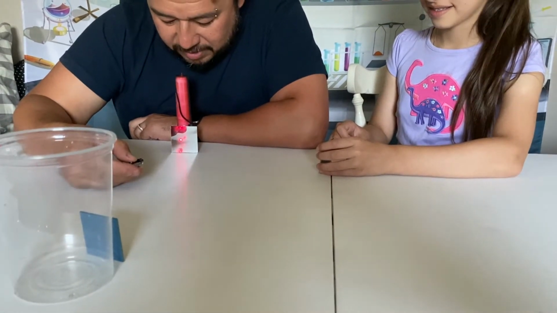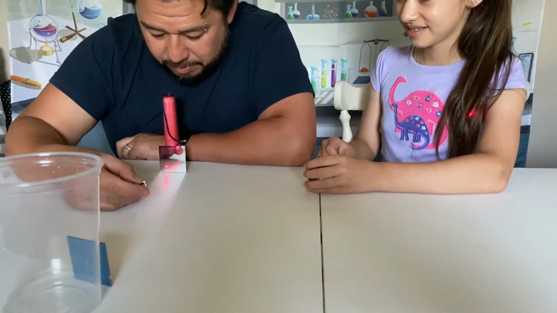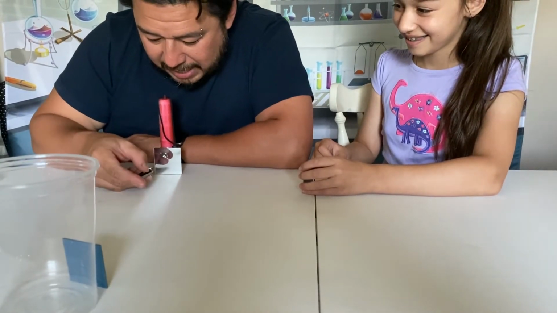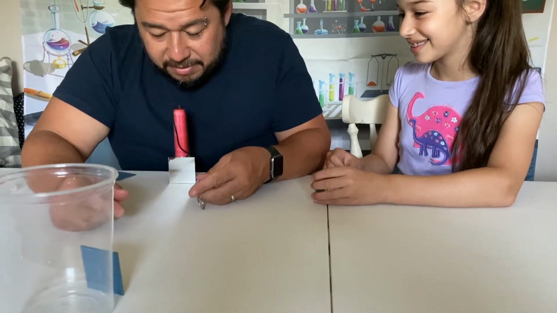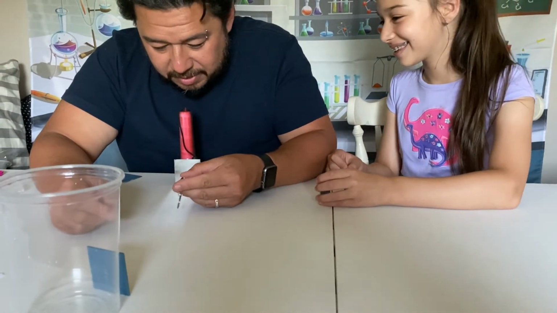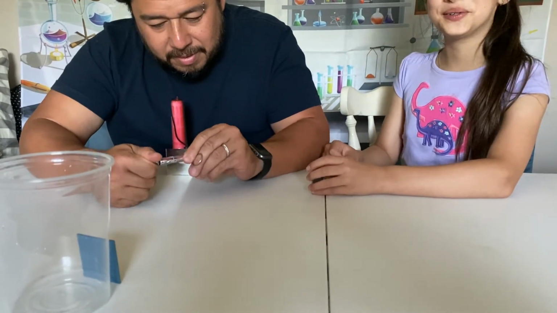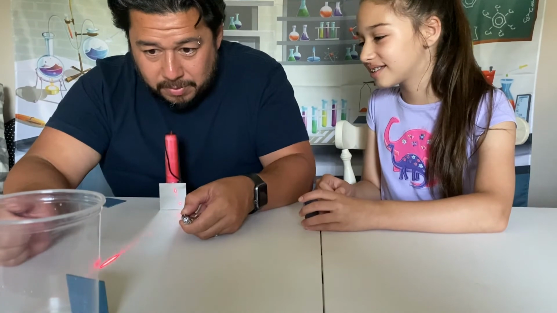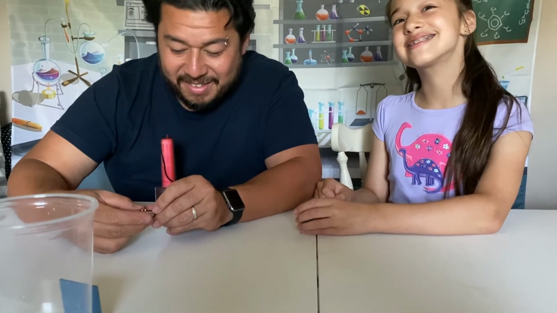You can see when the dot is on the mirror, you know it's bouncing, and it's bouncing off my camera person's chest right now, which is pretty funny. Helium Hayden over there. She's laughing. She's having a good time. Oh man, what's going on with my laser? Uh-oh. Oh, I think the battery compartment was loose. That's what was going on. I fixed it. I scienced it.